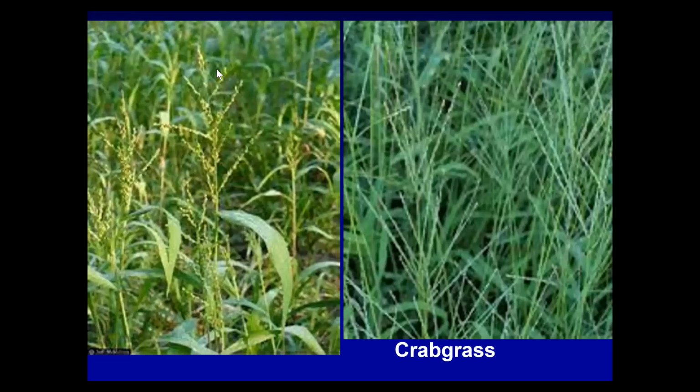Over here you can see the flowering portion of brown top millet, and then this is the crabgrass. You see the seed head. Those are the characters by which you can differentiate these forages, by looking at how they develop their flowers and seed.